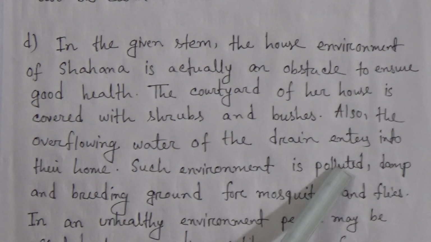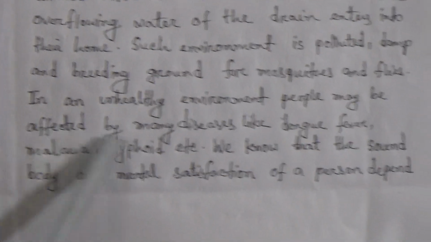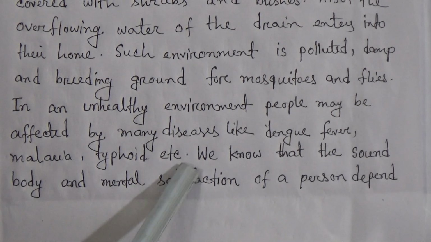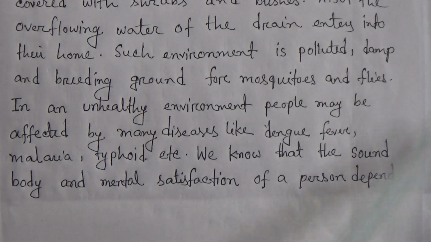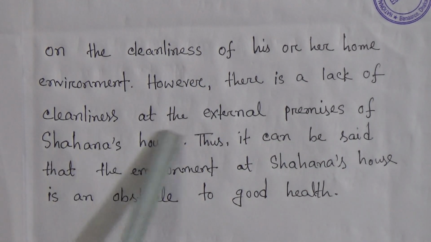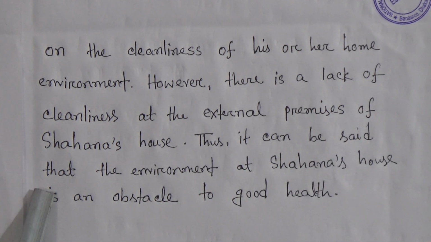Such an environment is polluted, damp, and a breeding ground for mosquitoes and flies. In an unhealthy environment, people may be affected by many diseases like dengue fever, malaria, typhoid, etc. We know that the sound body and mental satisfaction of a person depend on the cleanliness of his or her home environment. However, there is a lack of cleanliness at the external premises of Shahana's house. Thus, it can be said that the environment at Shahana's house is an obstacle to good health.